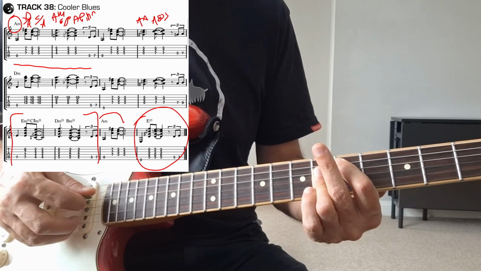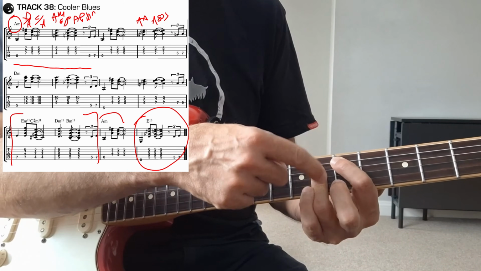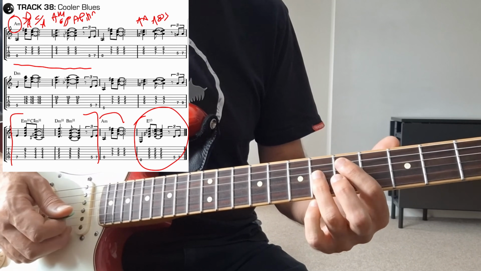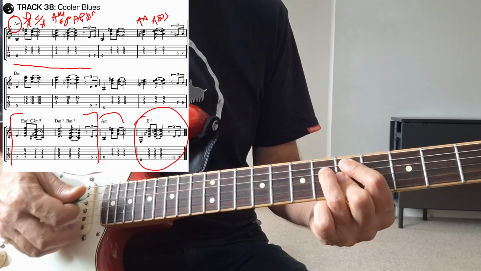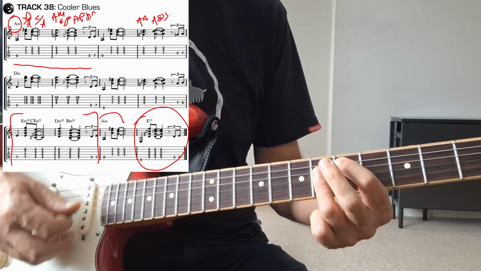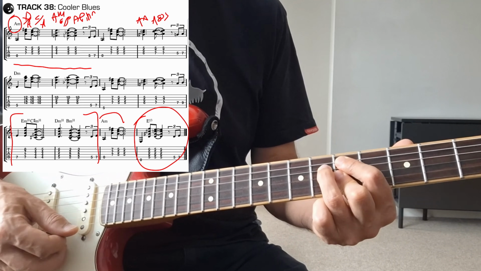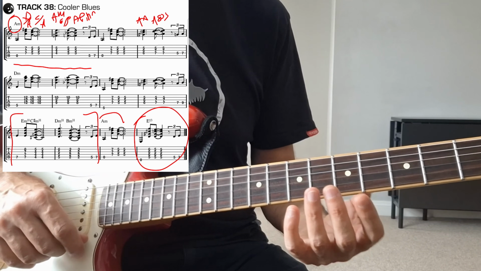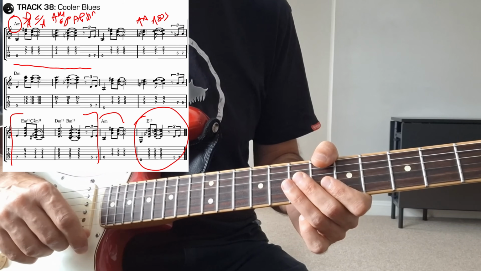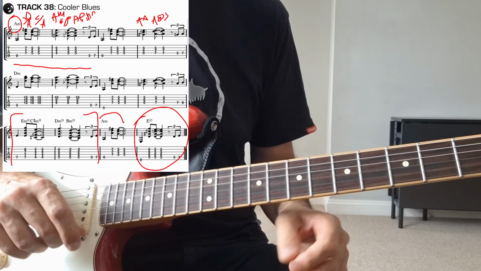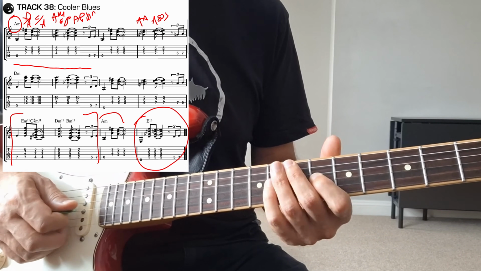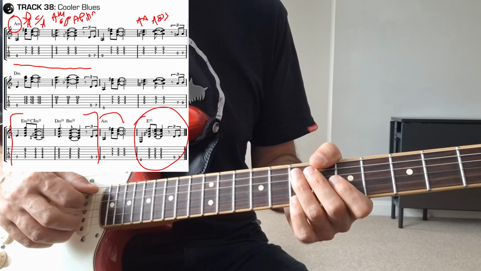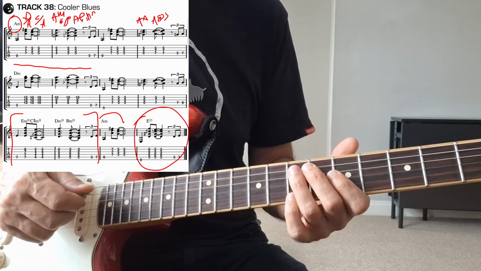E7 with a 13th and flat 9. And it resolves to E7 sharp 5. And obviously, because it goes so quickly, you can use any type of altered scale. You can use, from E, the half step, whole step, symmetrical scale.